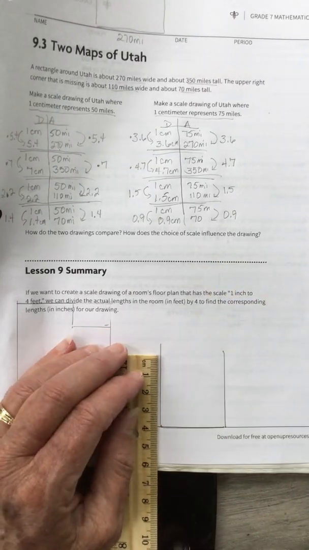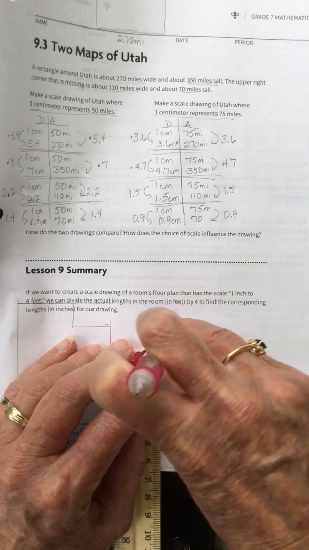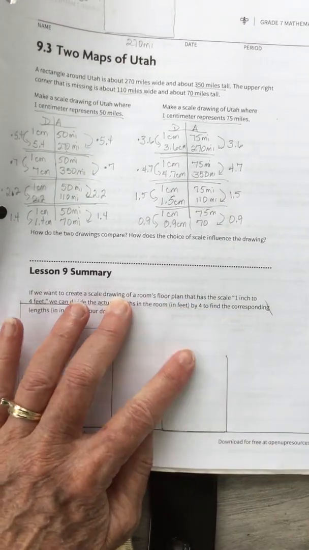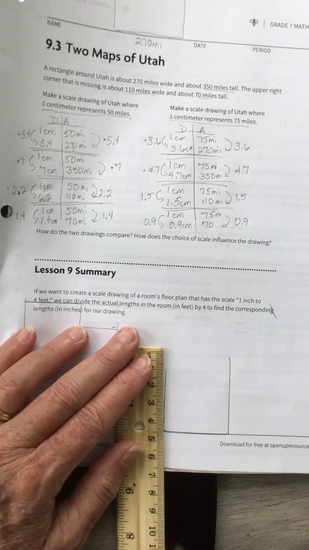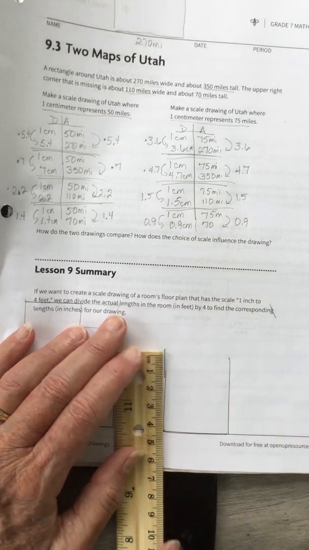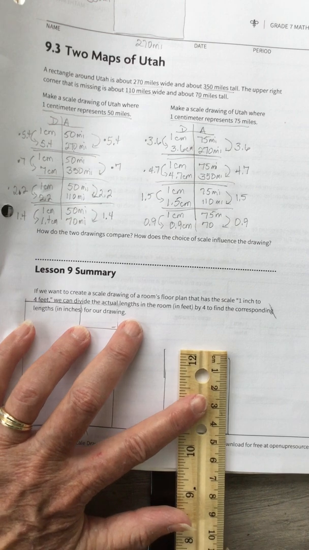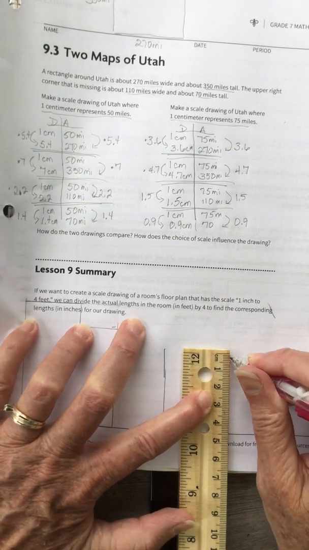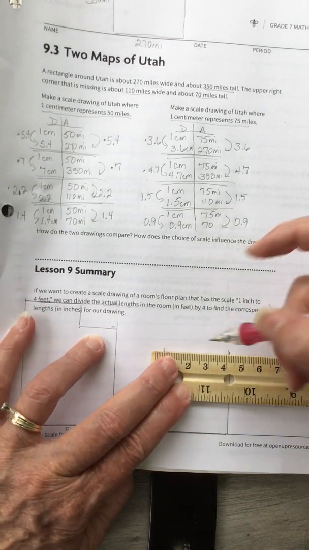Whoops, that one looks like I went all the way to the edge and I shouldn't have, because that's why we do math in pencil. Alright, 4.7, and I only go to here. And I did something wrong over here. Yes, I did. Alright, so there's my rectangle.